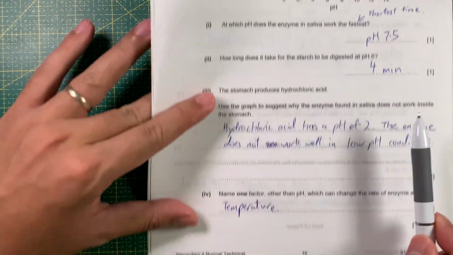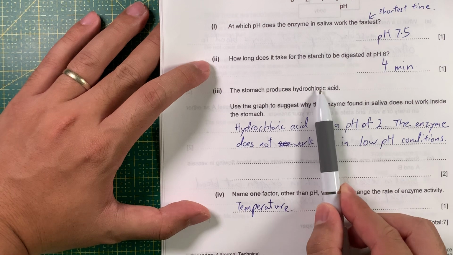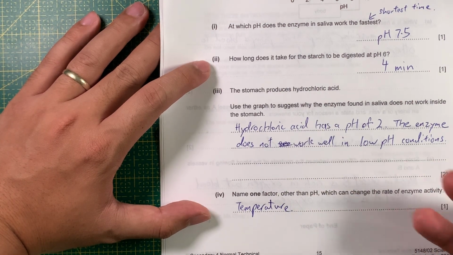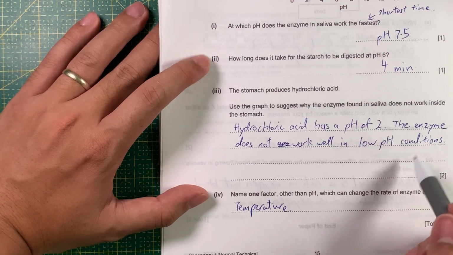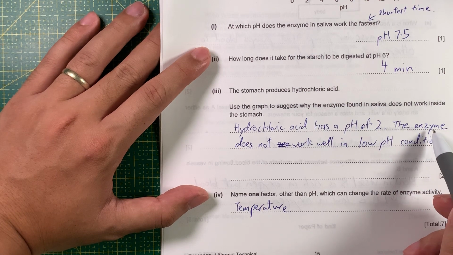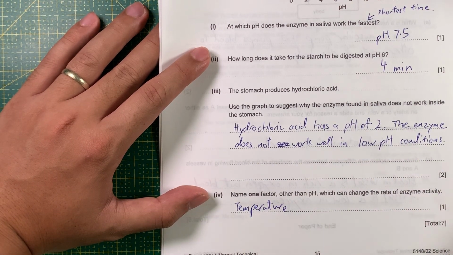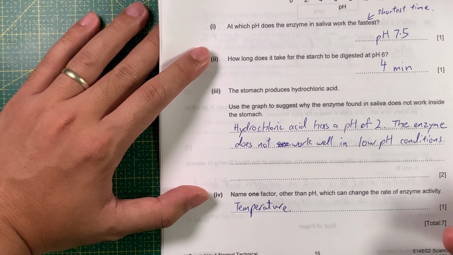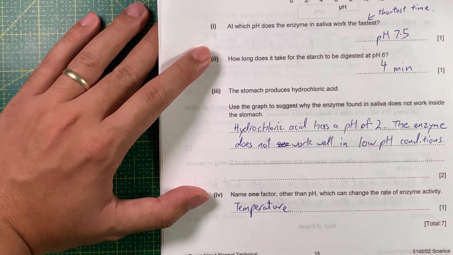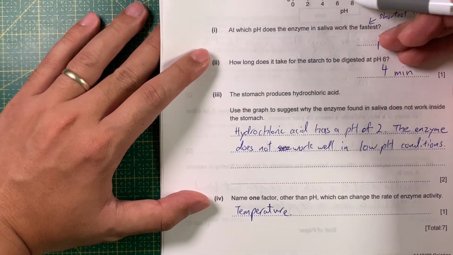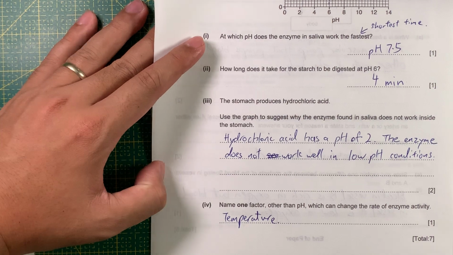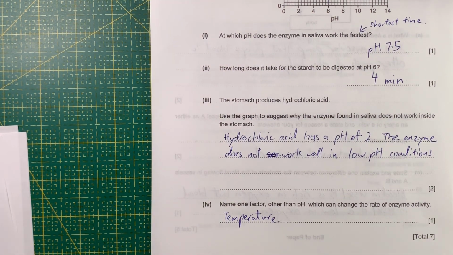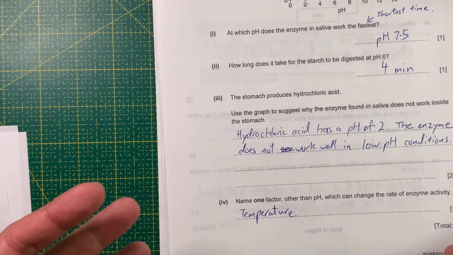Okay, so for the stomach, because the stomach has a lot of hydrochloric acid, it is actually very acidic conditions. In fact, hydrochloric acid is known to have a pH of about 2 and below. Okay, so the enzyme basically does not work well in the low pH conditions. So what will happen to the enzyme? It will be destroyed. Okay, it will be denatured. And basically it only works best at the pH 7.5. Okay, name one other factor that can affect the enzyme activity. The other known factor that we know of inside the syllabus is actually temperature.